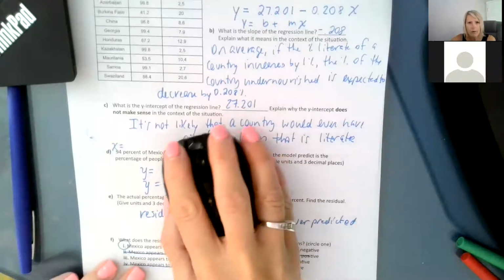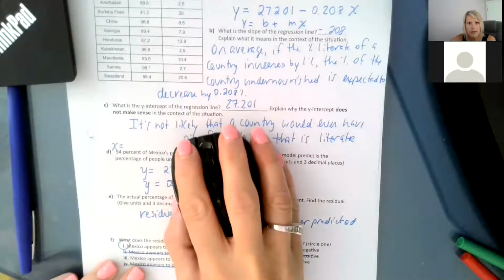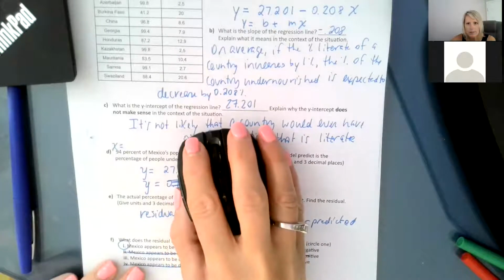So how about we take a quick little break here. And when we come back, we are going to look at the next set of data in StatCrunch.